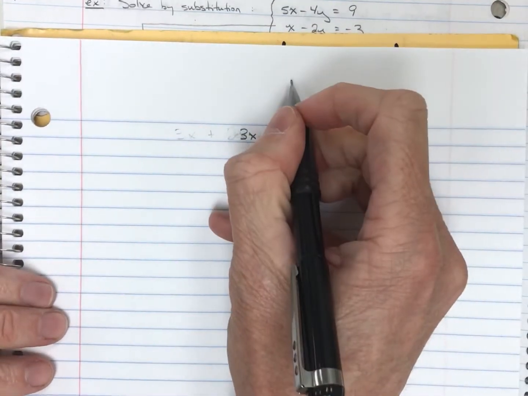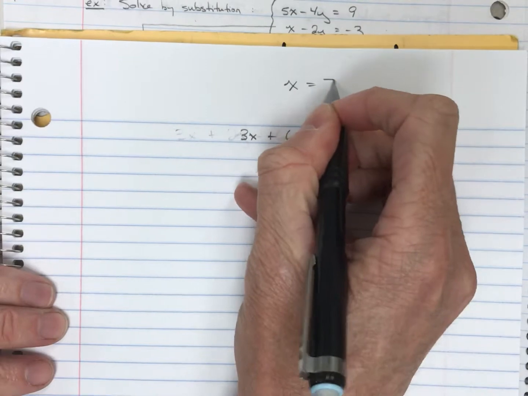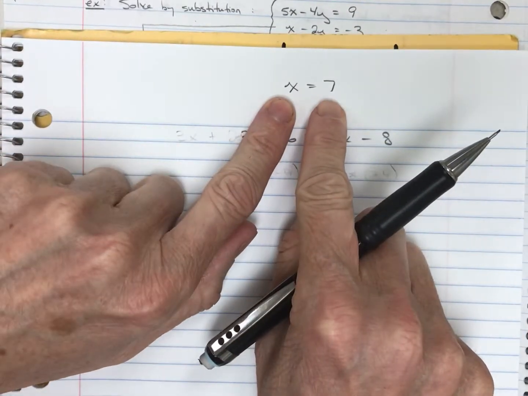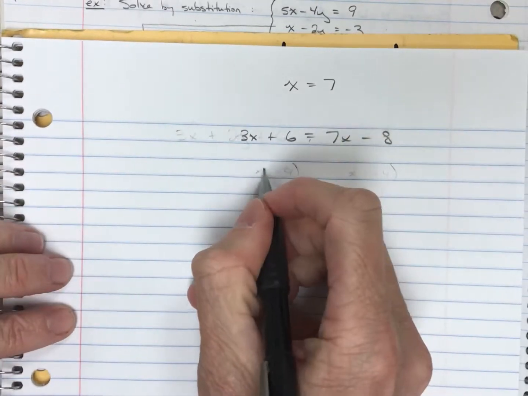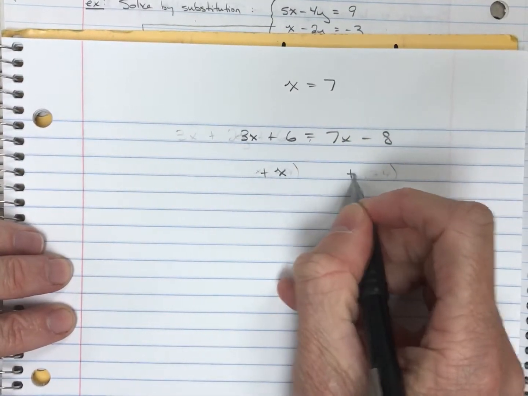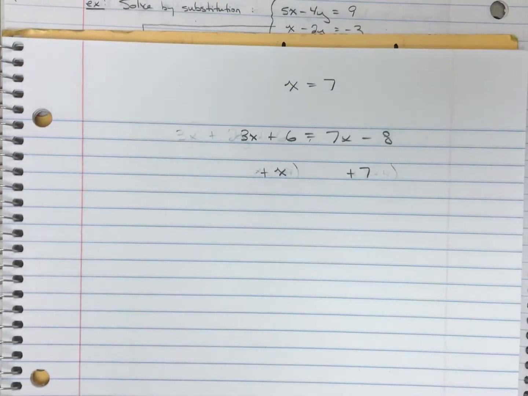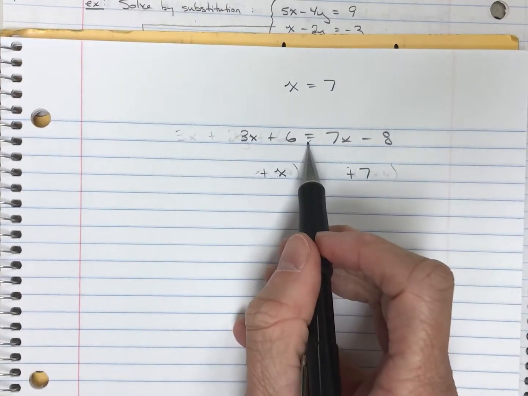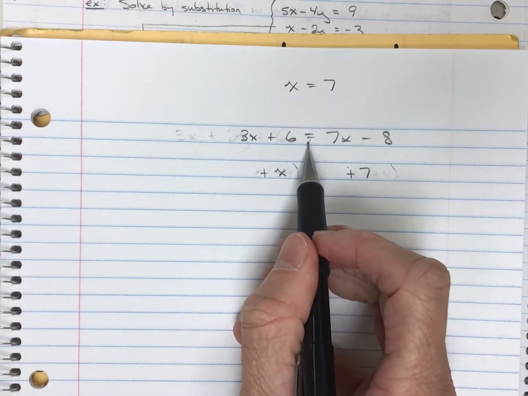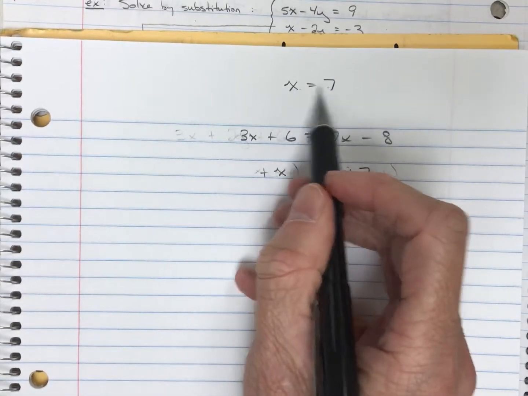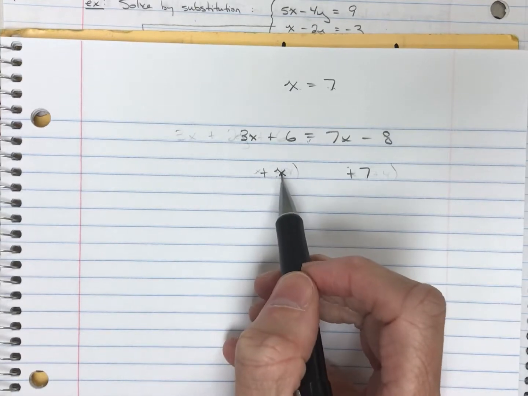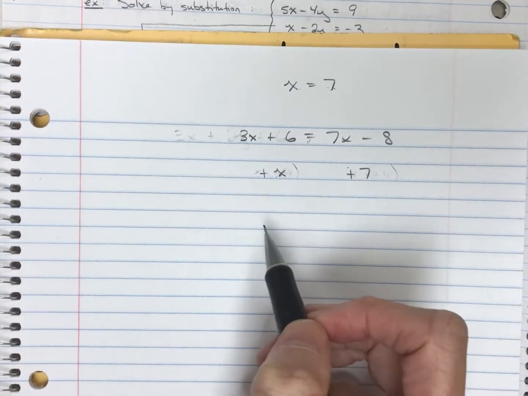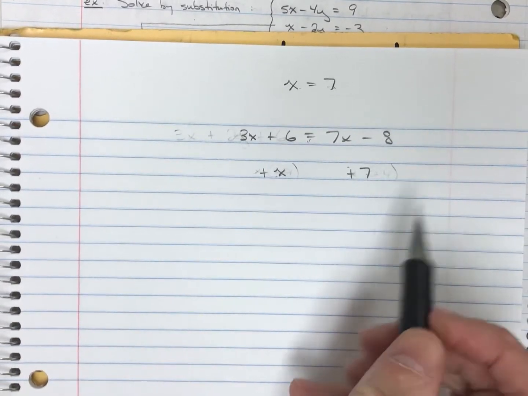Now let's say that I told you that x equals 7. If these two things are equal, then I can add x to one side and I can add 7 to the other side. Again, I've not changed the fact that this is an equation. Because x and 7 are the same thing, I can add the x to one side and the 7 to the other, and my equation is still an equation.